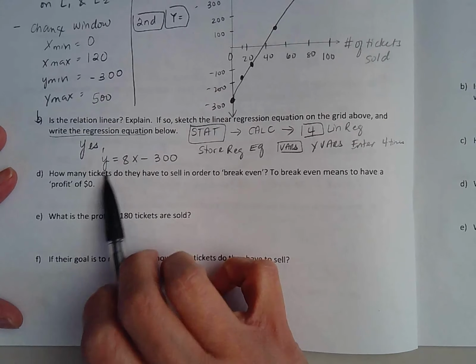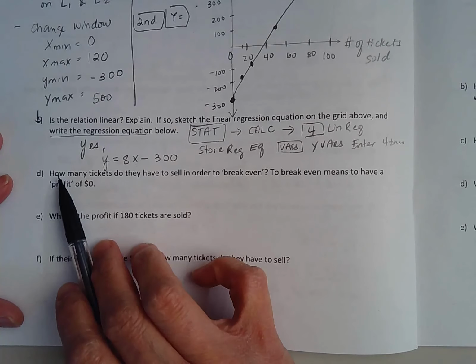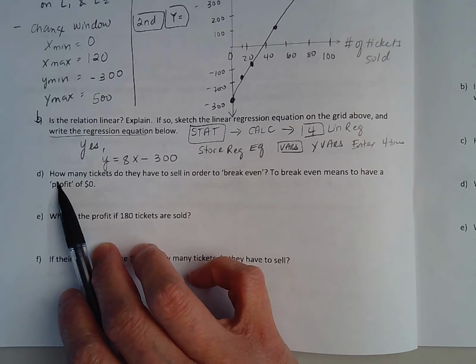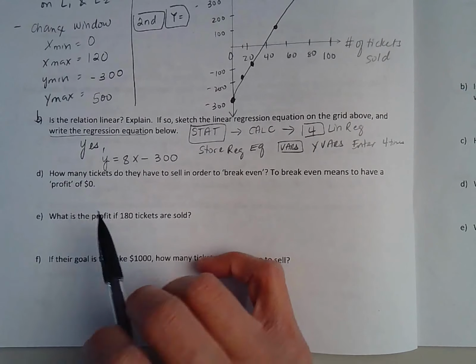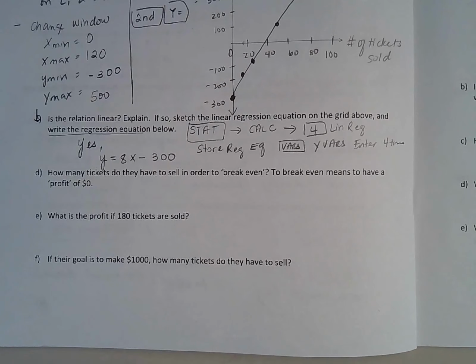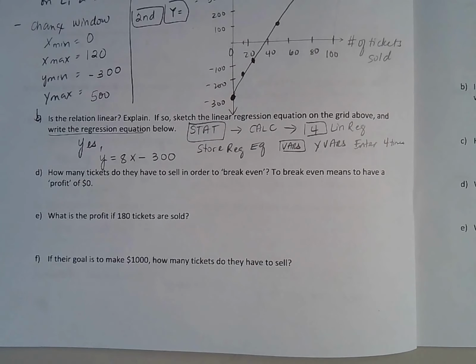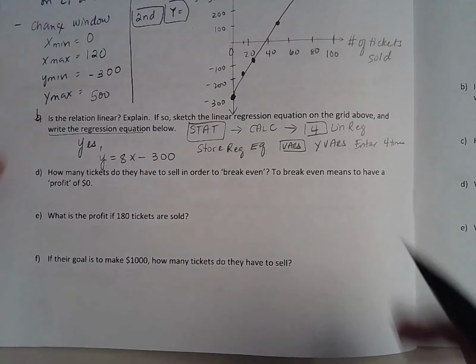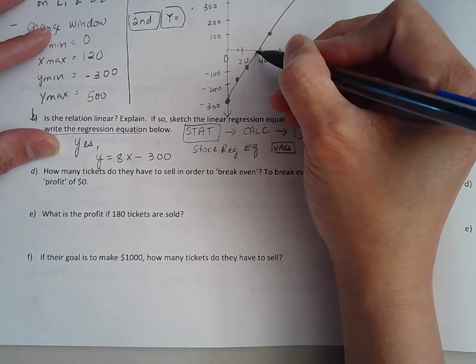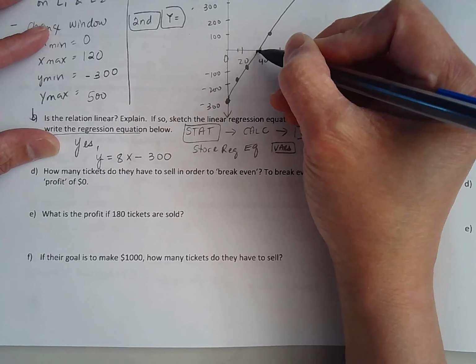So the next question: how many tickets do they have to sell in order to break even? That means to have a 0 profit. This is basically the point where they're going to start to break even.